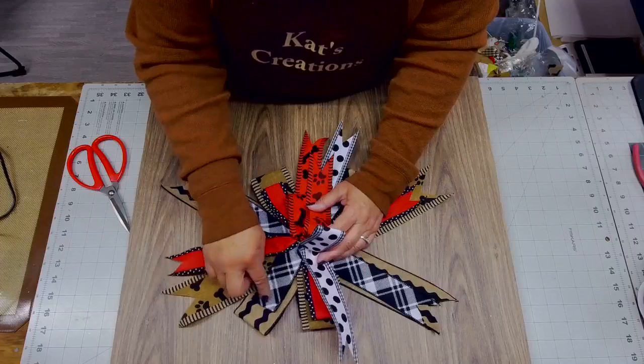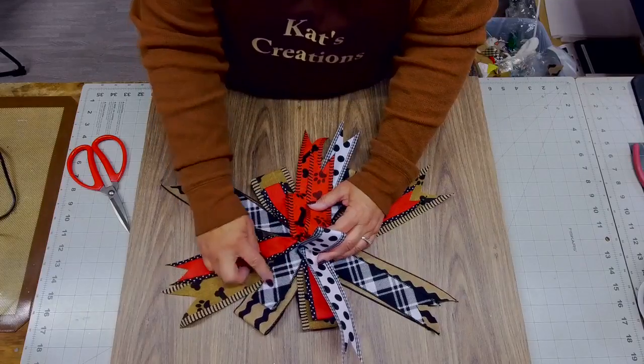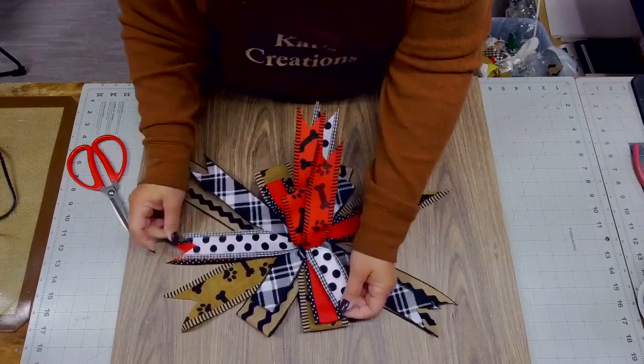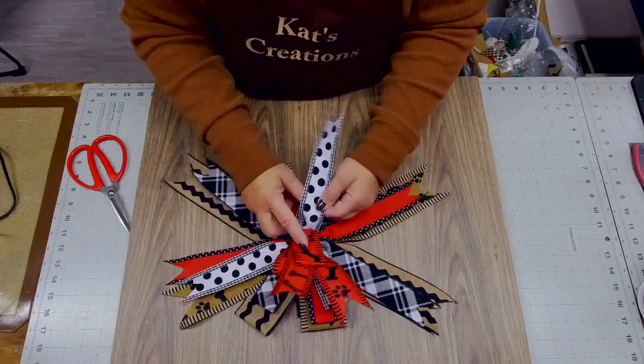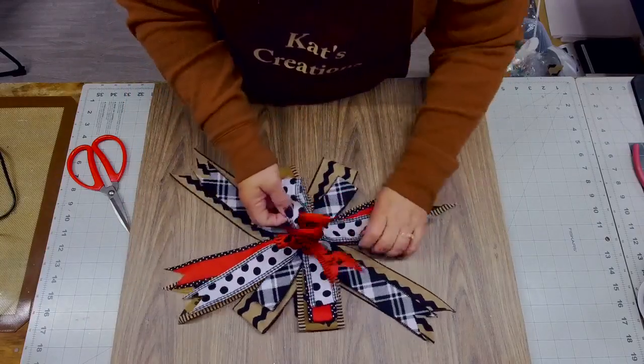From here, because I don't want to keep going black and white on top of black and white, I'm going to split them. So now I'm going to put that on top of the red. Opposite on the bottom, remember.